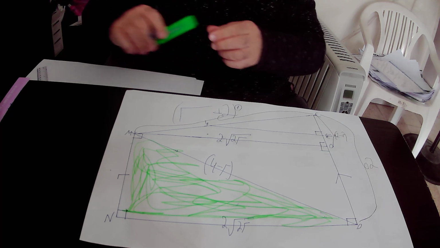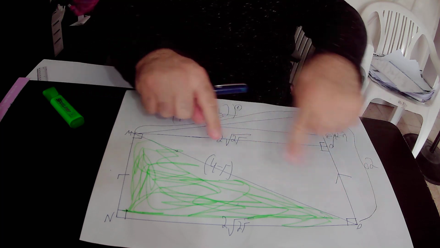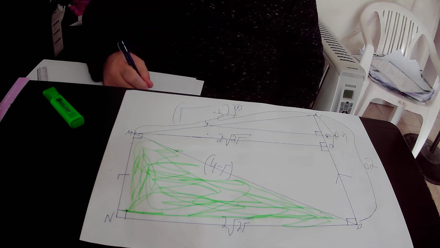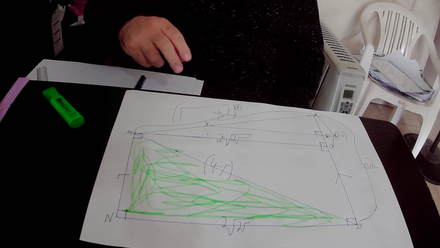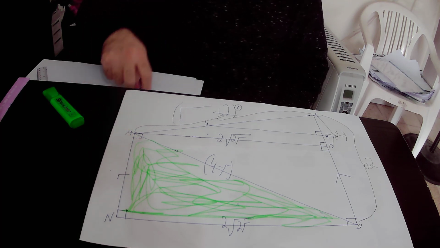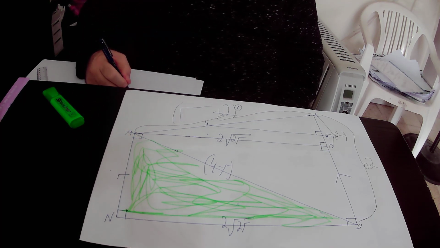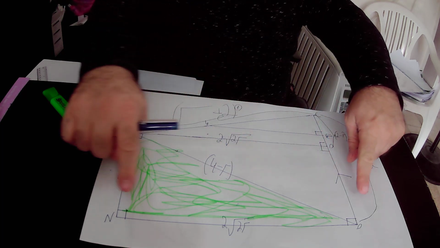The square of the hypotenuse is MO square, and it equals the sum of the squares of the perpendiculars. That is to say, it equals MN square plus NO square.